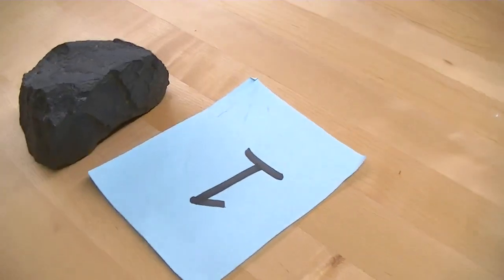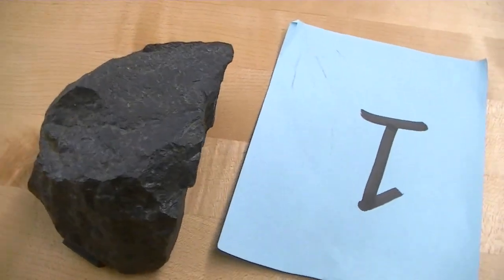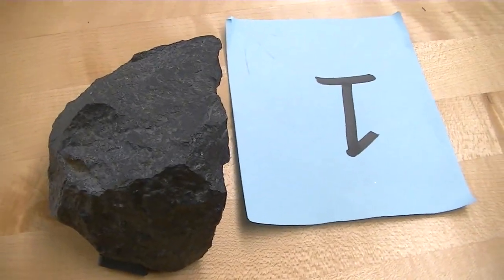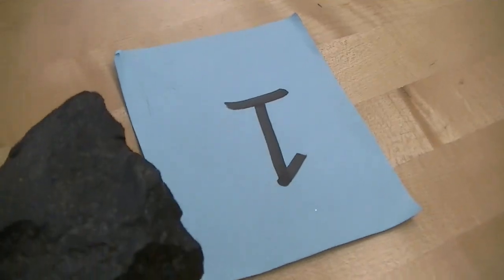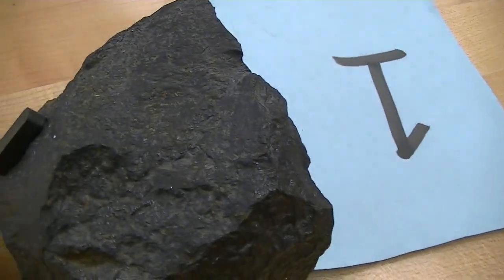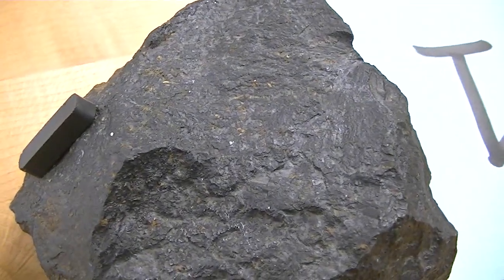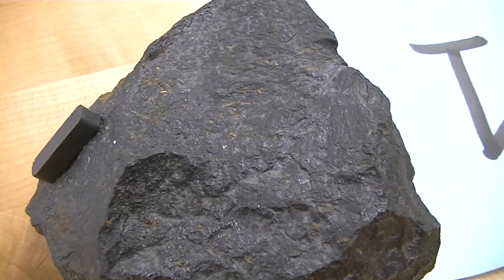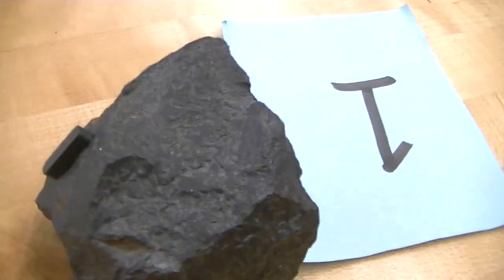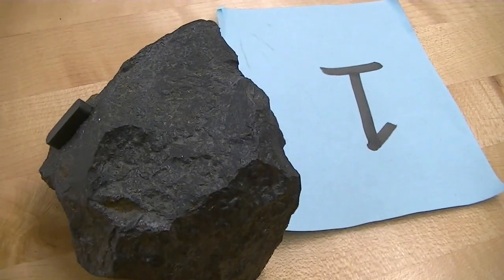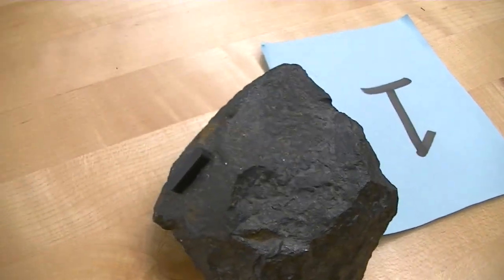Okay, so this very first sample is known as lodestone. It's actually a piece of magnetite. It is magnetic. There's a magnet sticking right there on the side of it. So this is magnetite, full of iron. This is the heaviest concentration of iron of any mineral, and that's why it's magnetic, and it's called magnetite.